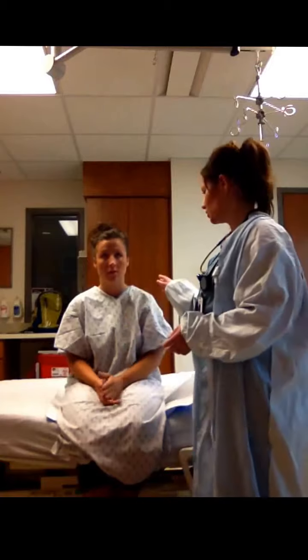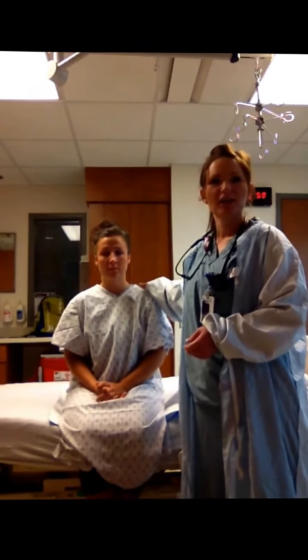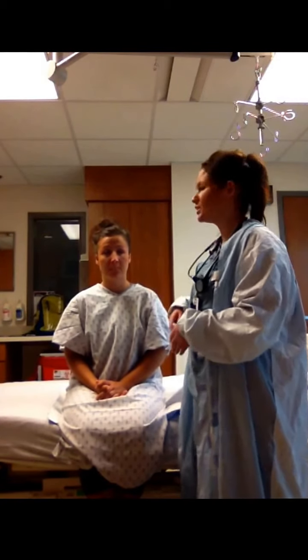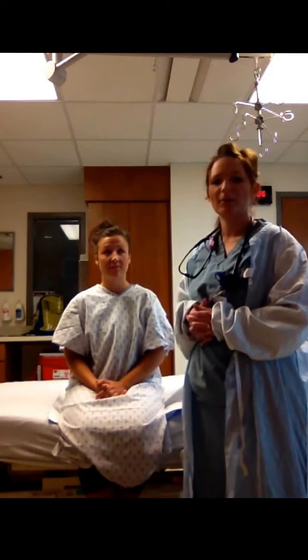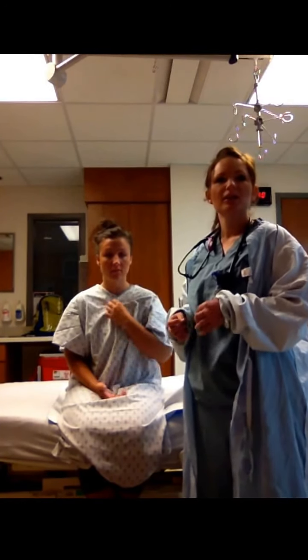I'm also going to be noting her posture. She has a good posture. She's not slumped over. And I'm also going to be noting the whole time her affect and her mood, and she's pleasant and cooperative. No signs of anxiety at this time.